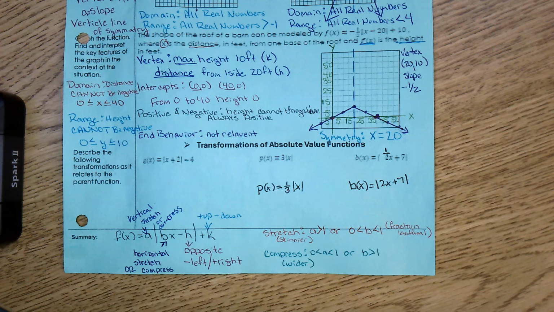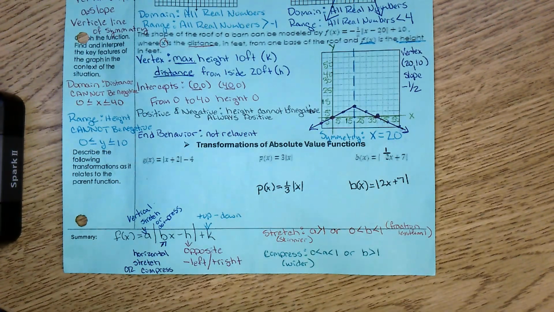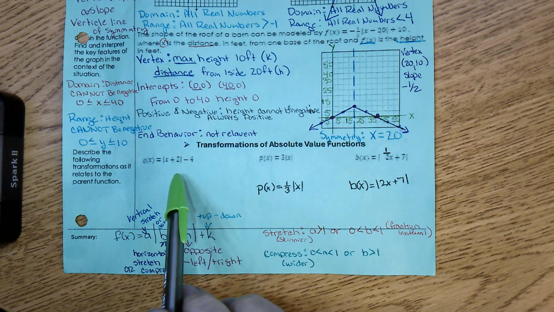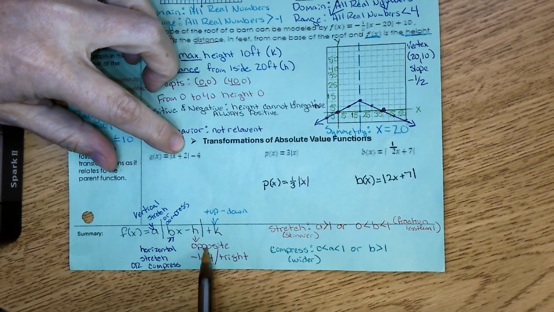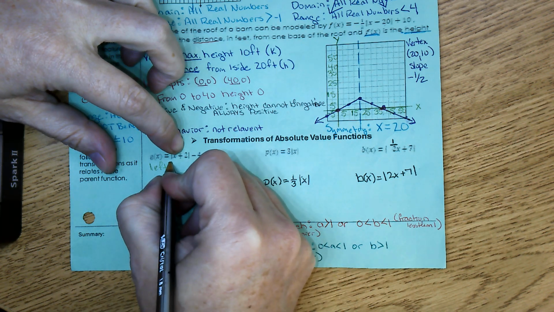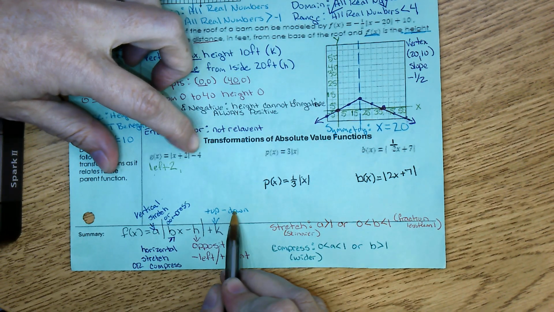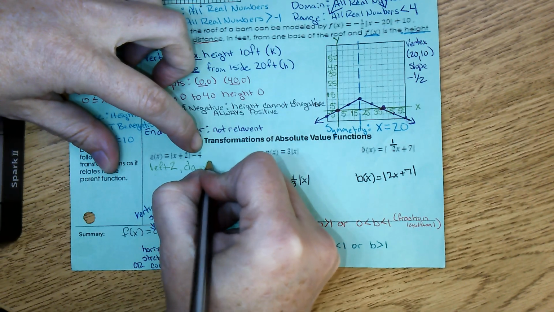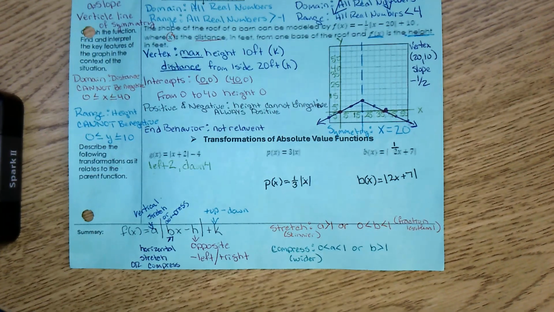All right, let's practice. We had 3 to practice with, and I added my other 2 because I wanted you to see a vertical stretch and a vertical compress and a horizontal stretch and a horizontal compress. So let's do these problems here, okay? So this one's absolute value, but it's just like yesterday where it has the H and the K. All right, so H is on the inside. We're going to think opposite, so the opposite of plus is a negative. So this is going to go left 2. Then we have negative 4 on the outside, so that means we're going to go down 4. So just like yesterday, the first several are going to be just like yesterday.